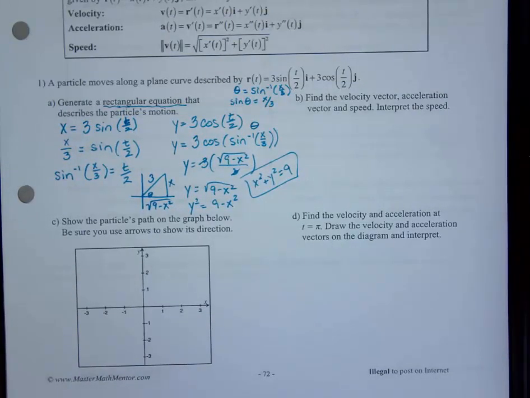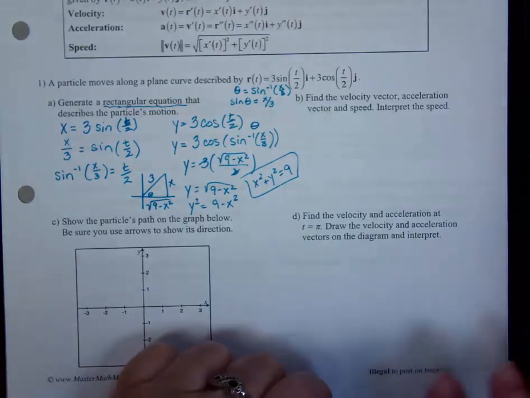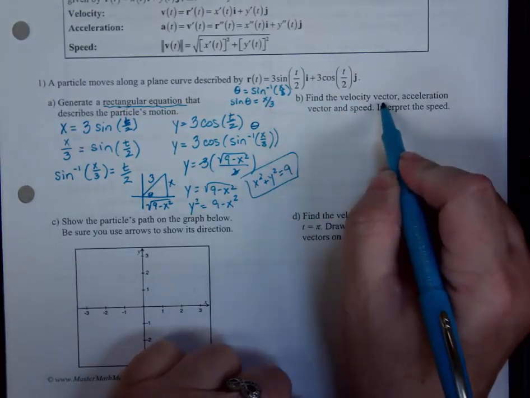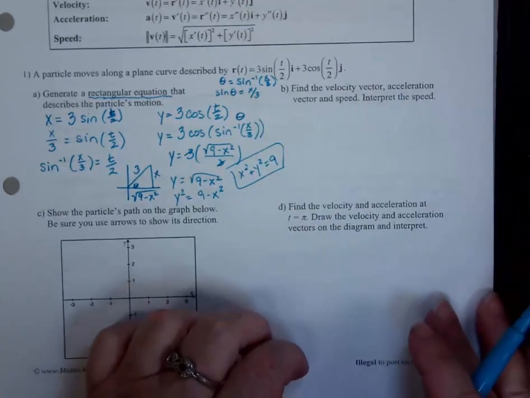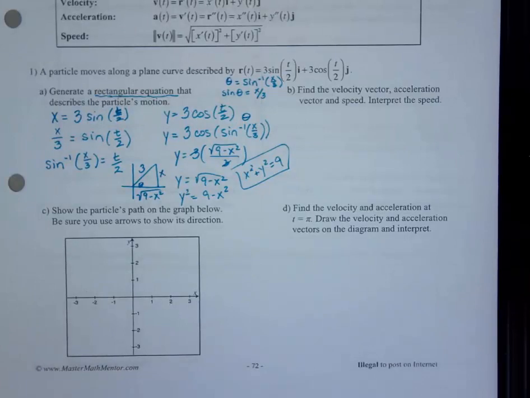So that equation up there is a circle, a vector valued circle. All right? Not something we're used to seeing, but that is what it is. We just know it's a circle. Okay? Look at part B. Find the velocity vector, the acceleration vector, and the speed. And in this case, it asks you to interpret the speed because it's going to do something unusual.